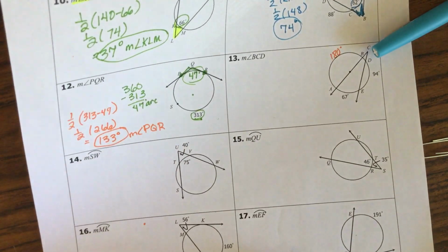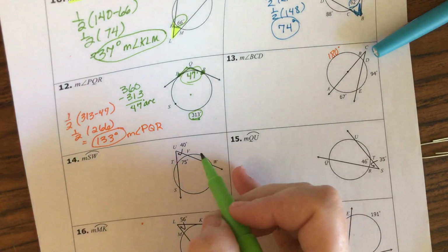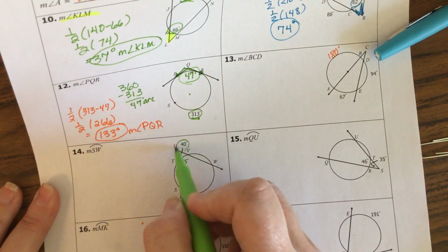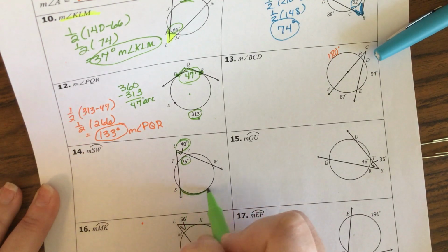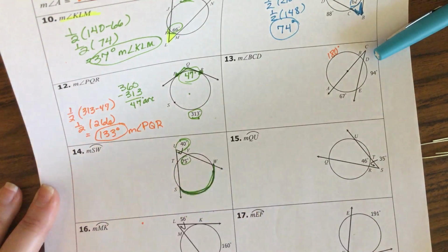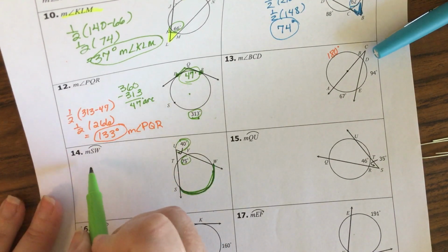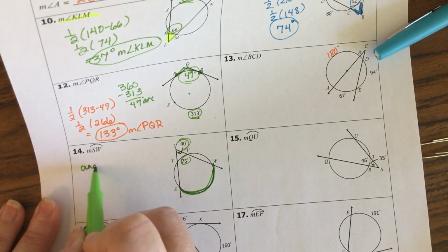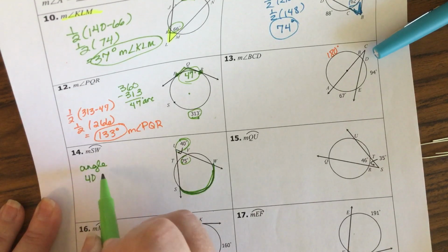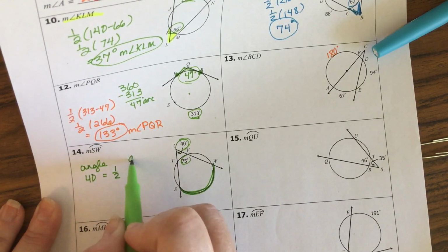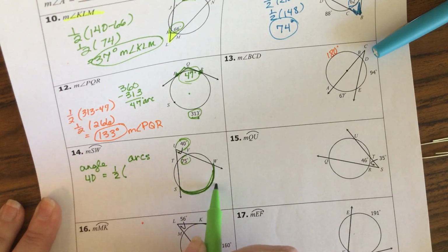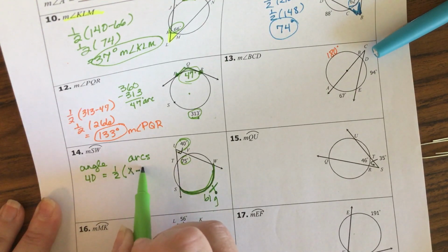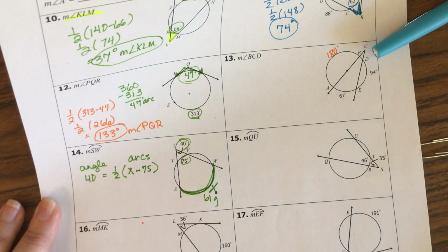Okay, so number 14. We are given the angle here and one arc, but they want to know what is SW. This is the one that we're looking for. So think about our formula here. The angle, which is 40, is equal to 1/2 the difference of the arcs. Well, this one, if we let it be X, this is the big one. So X minus the small one, 75.